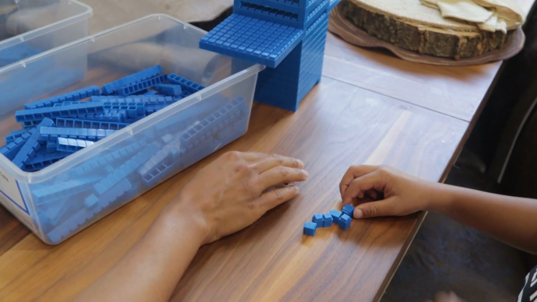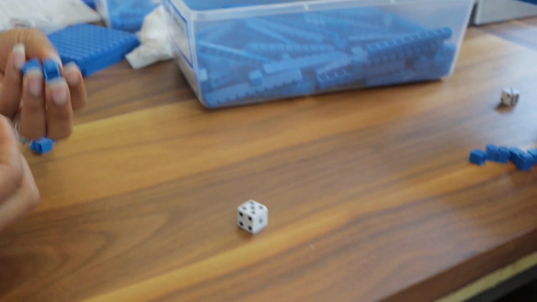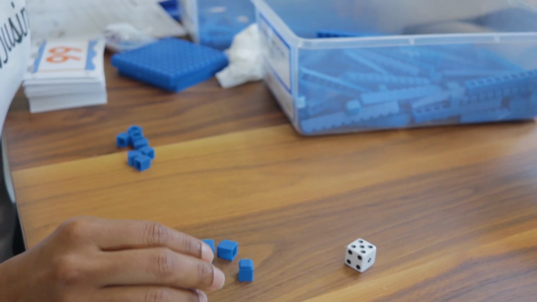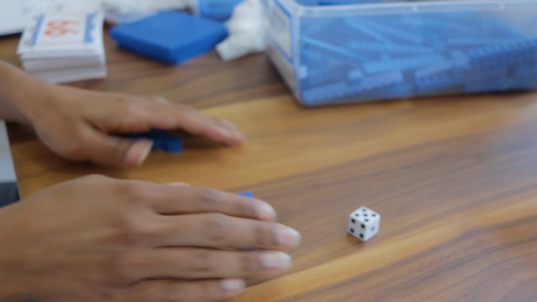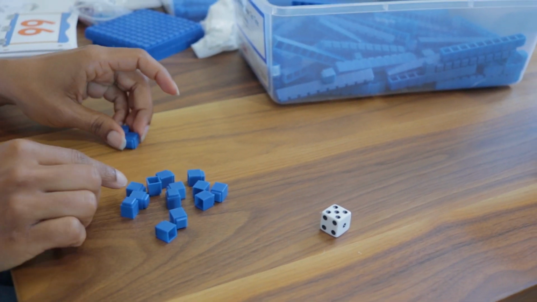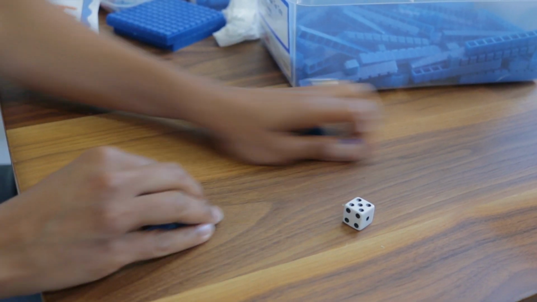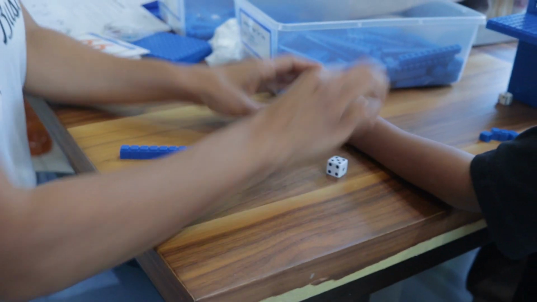All right, so that's 6. Then I will roll, and this time I roll 8, and I need to get 8 little ones. But the trick is, we keep dropping them. 1, 2, 3, 4, 5, 6, 7, 8. But the trick is I want to take these and switch them out for the next unit up. So I could take 10 of these, 1, 2, 3, 4, 5, 6, 7, 8, 9, 10, and switch it out for a long because it equals 10. Can I take these? No, you can't take those.